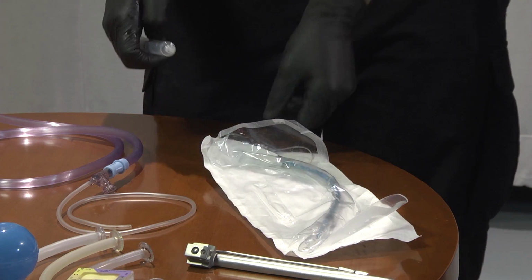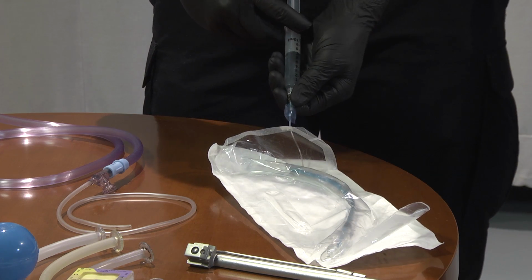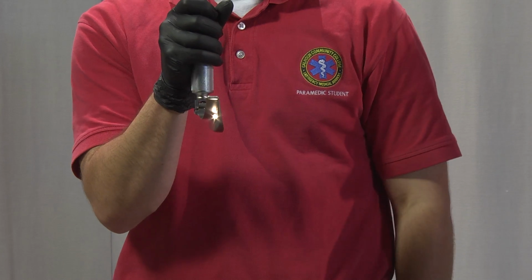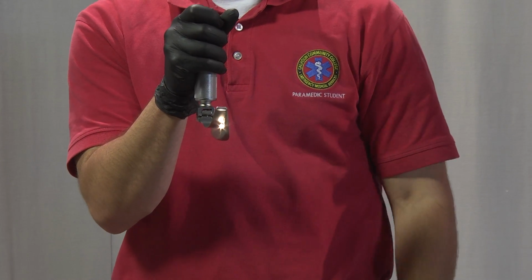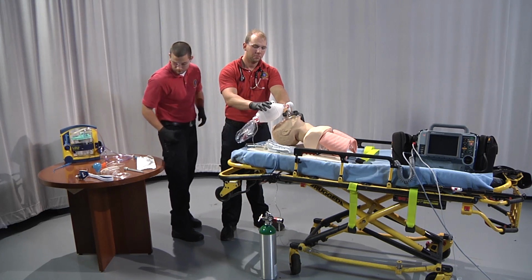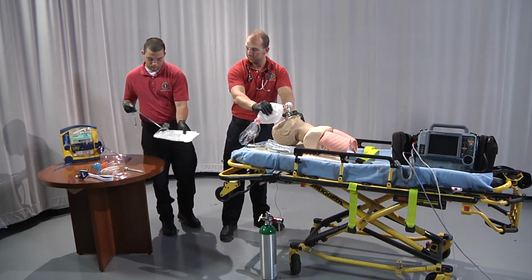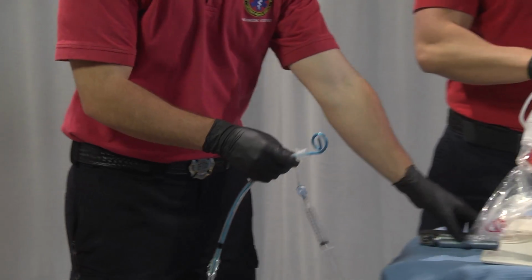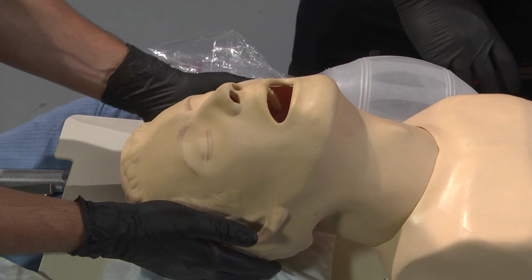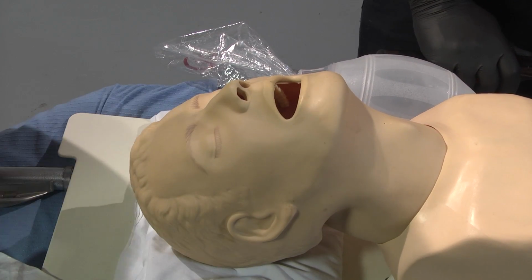Attach syringe and test cuff inflation. Be sure to remove all air prior to insertion. Ensure blade bulb lights up and is securely attached. Once all equipment is readied and pre-oxygenation has been accomplished, stop ventilations and remove the simple adjunct as necessary. Position the head in the sniffing position with the head slightly elevated. Ensuring proper alignment will increase the chance of successful intubation.